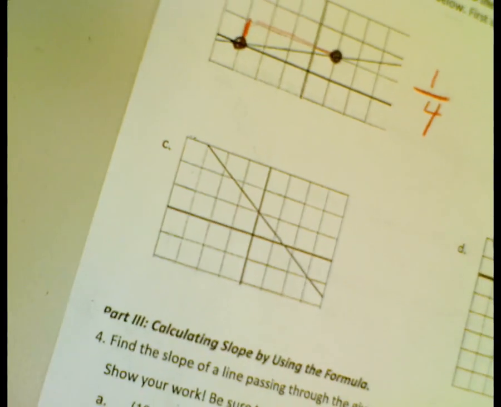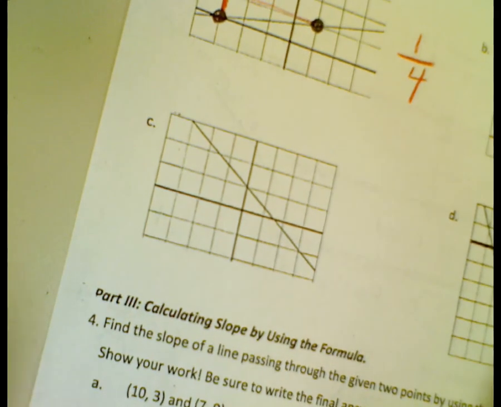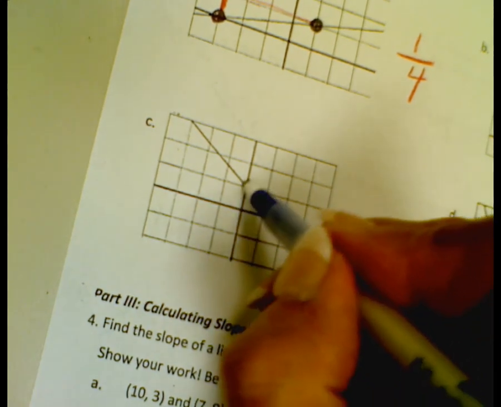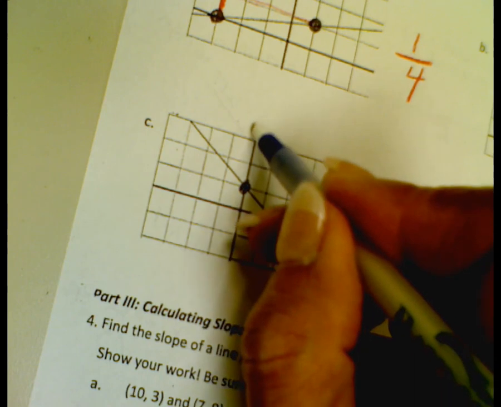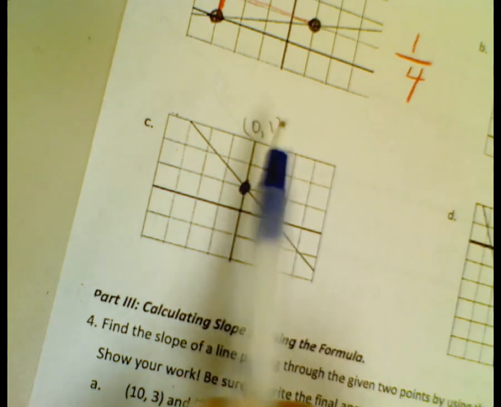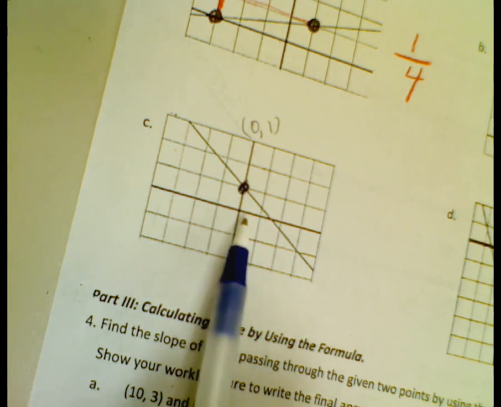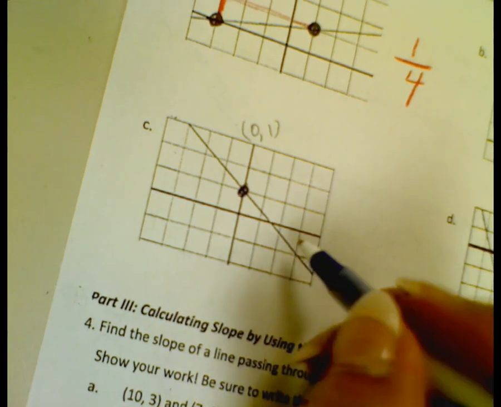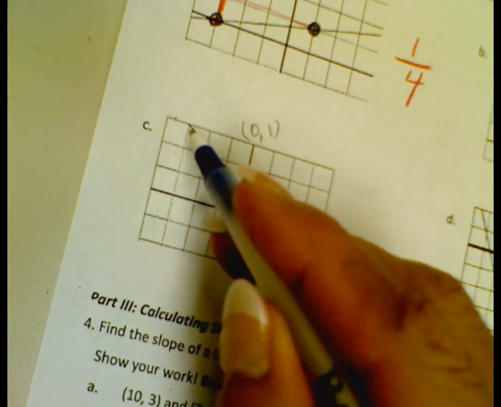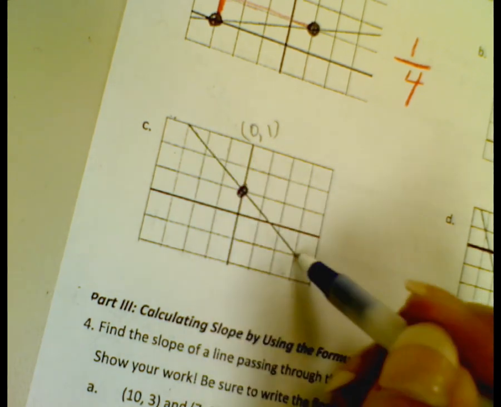Okay, so let's find 2 points on this line. Now, it's got to be points that go through a corner. So I see one here. That point, by the way, is 0, 1. Drag your point on your applet to 0, 1. I see another point right here. There's one here and there's one up here. So which one? It doesn't matter which one you like. I like this one.